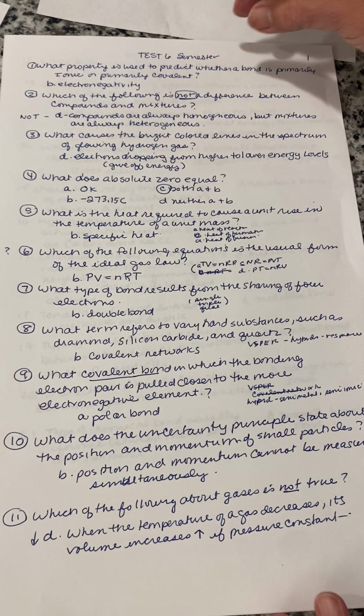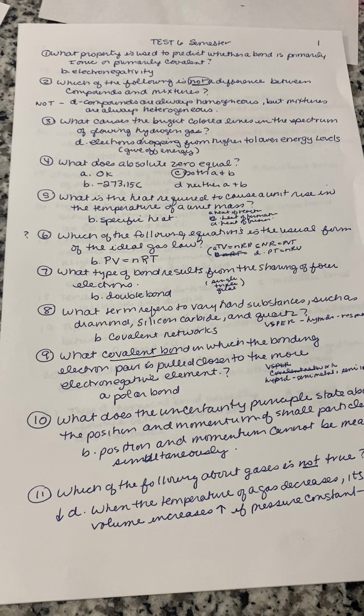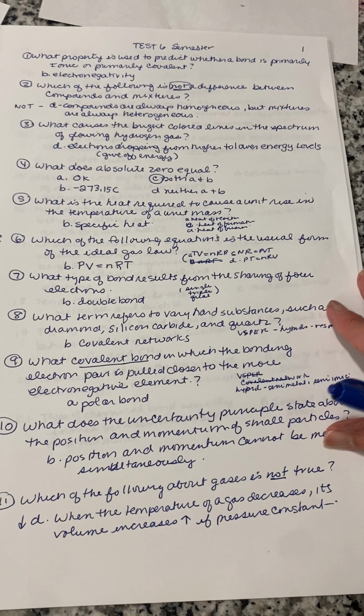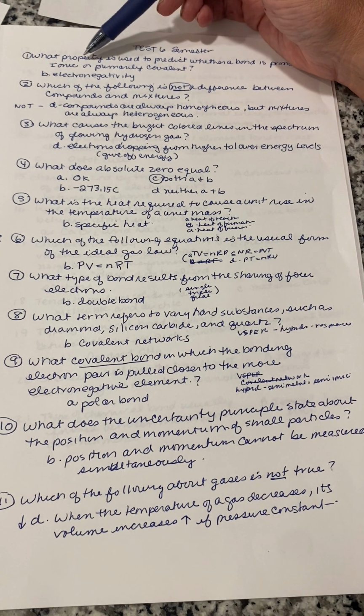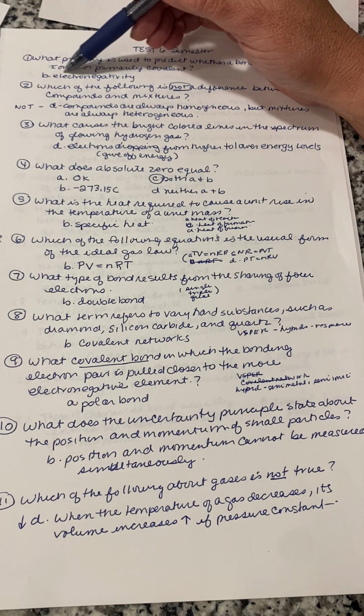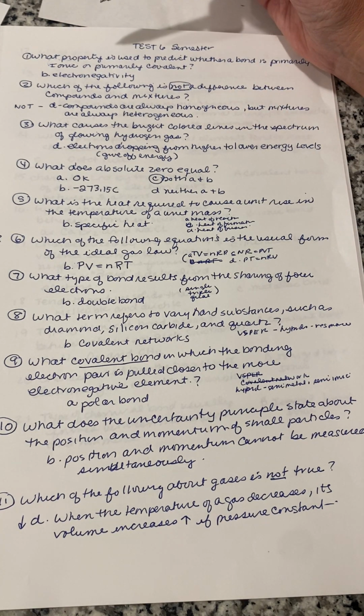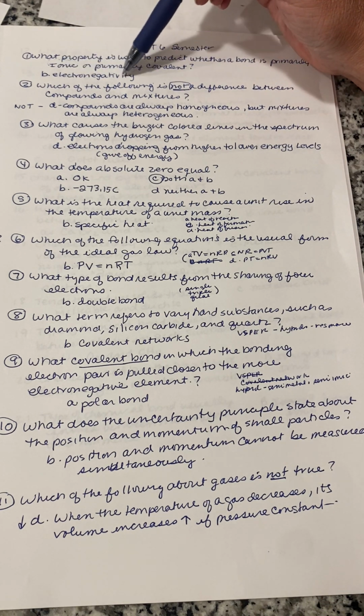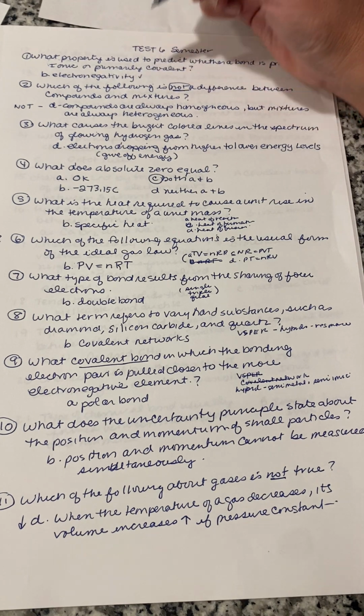Going over some of the questions in the midst of your test here. Let's just talk about some of these. What property is used to predict whether a bond is primarily ionic or primarily covalent? Ionic bonds involve very electronegative atoms, the anions and cations attracting each other very much, from the left side to the right side of the periodic table. So electronegativity is very important with ions.